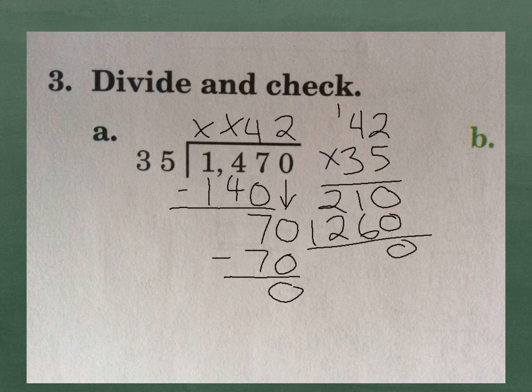I'm going to add up my numbers. I get 1,470. So that's the same as the number that I started with there, so it checks. And our answer of 42 is correct.